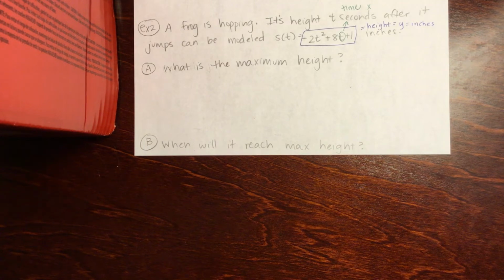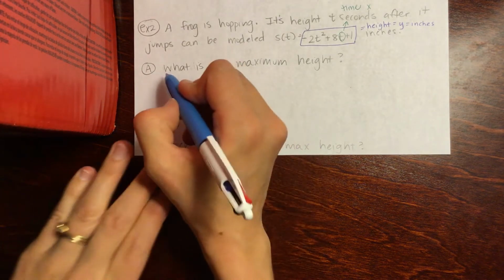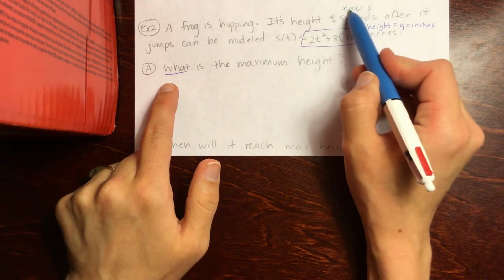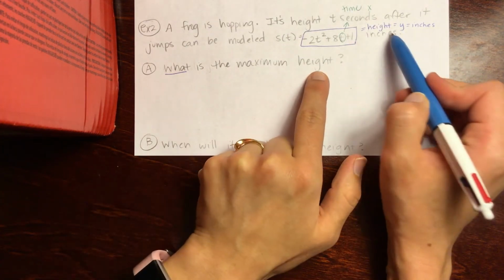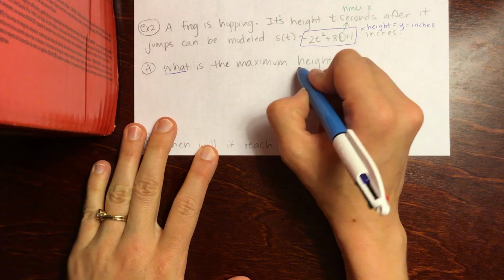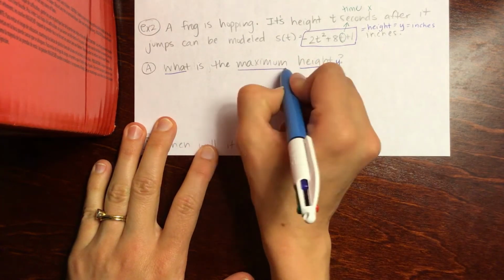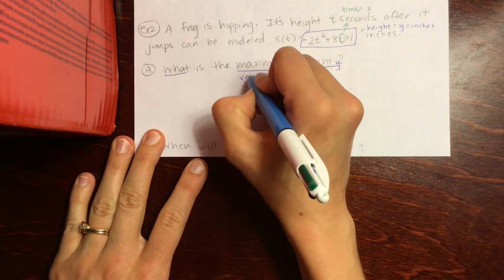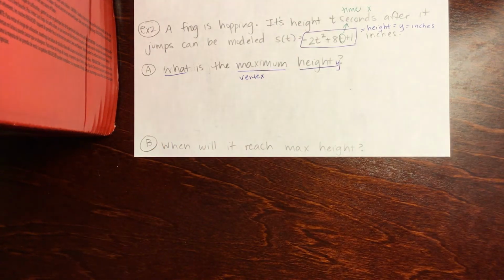All right, question number 1. What is the maximum height? So they aren't saying when or mentioning time at all. They're saying what. I want you to actually find the height here. So I am looking for the y part. Y part of what? The maximum is our vertex. So I'm looking for the y part of the vertex.